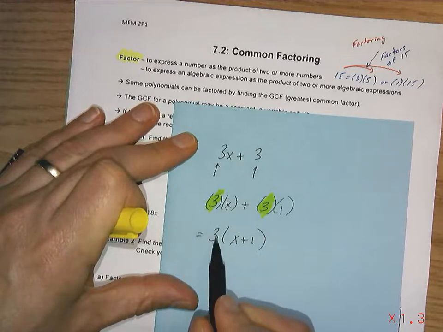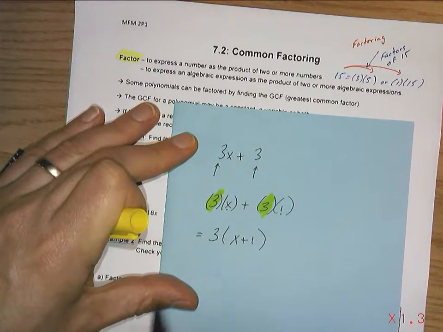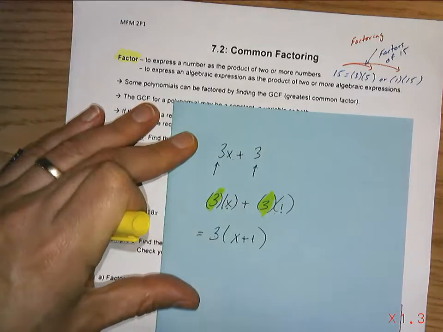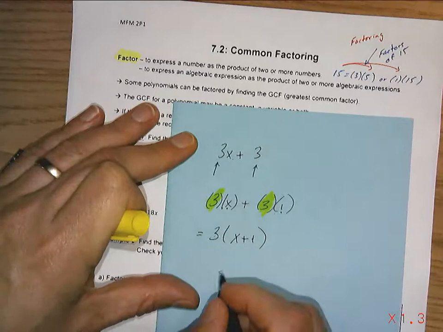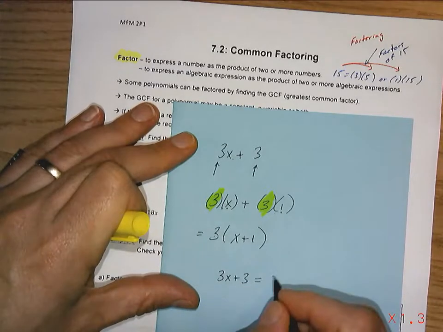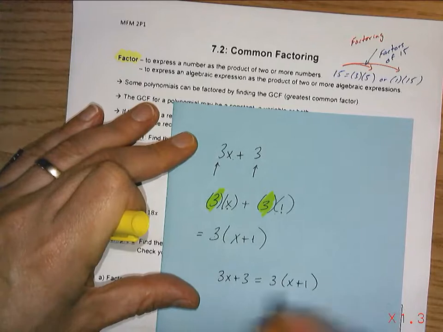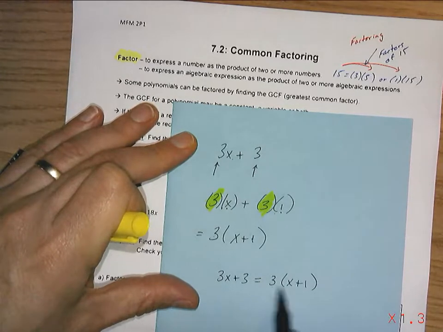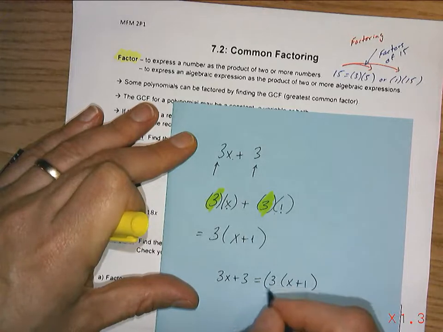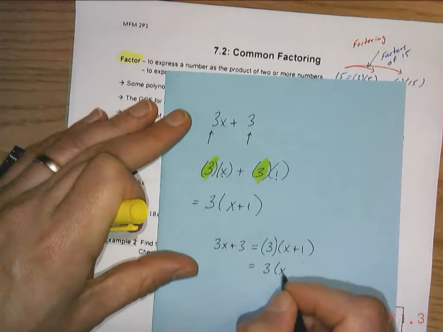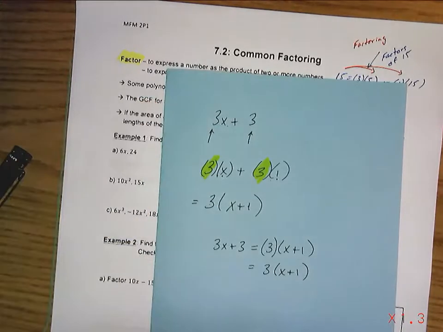So if we were to distribute, the 3 would go to the x just like it was, and the 3 would go to the 1 just like it was, and it would give us 3x plus 3. So what we're saying here is that if we know a little bit about the factors, we can take a binomial and factor it into two factors, and in this case it would be 3 times x plus 1. Now we are going to remember that there's no difference with writing it like that, but for simplicity, we're just going to write it like that at times.